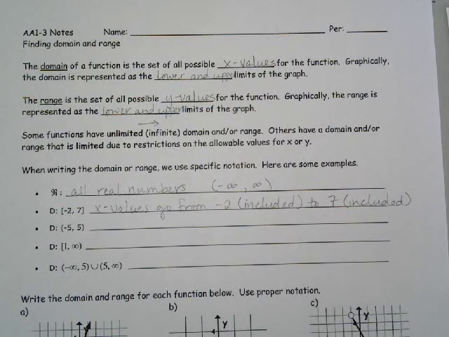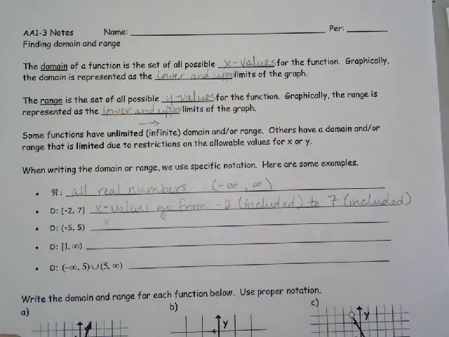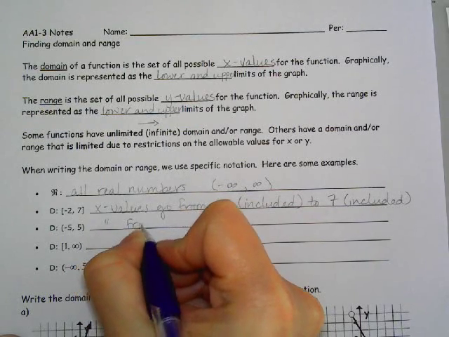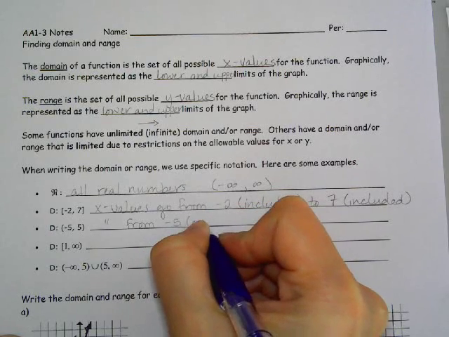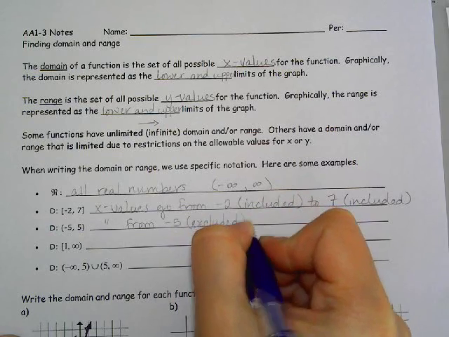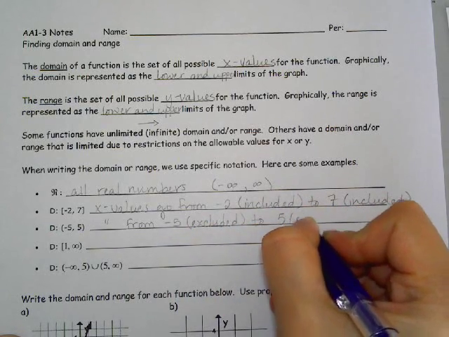A domain of -5 to 5 with the parentheses would be your x values, and I'm just going to do the dash here to indicate we're also talking about the x values, from -5, but not including -5, so excluded, to +5, also excluded.